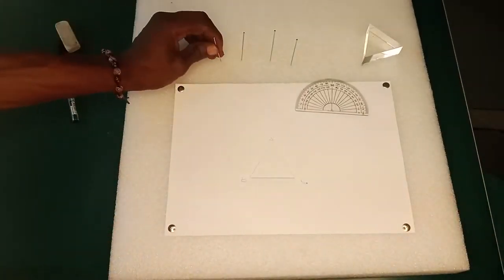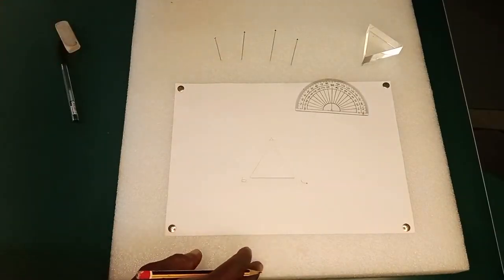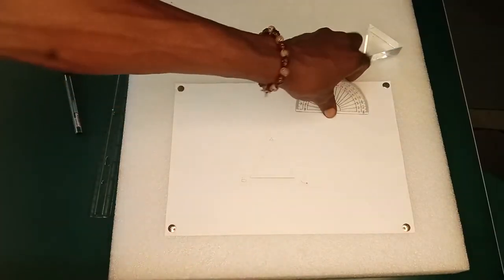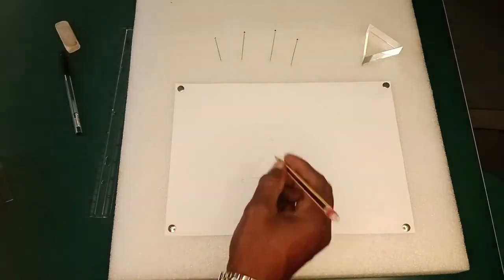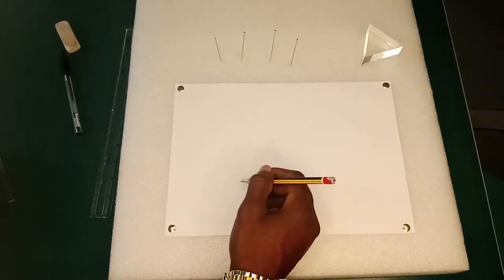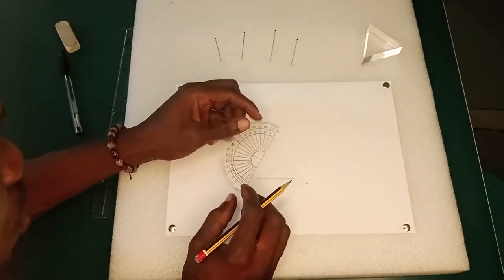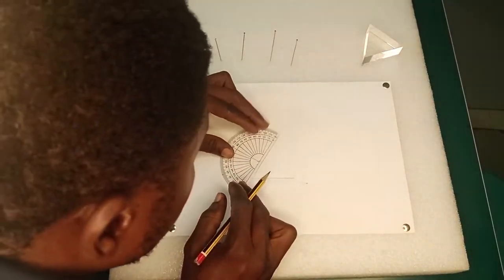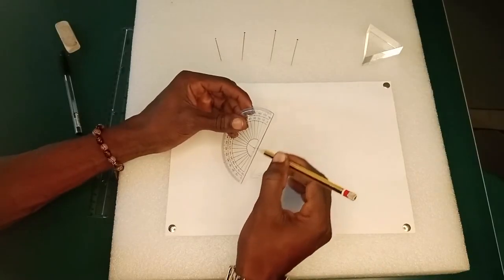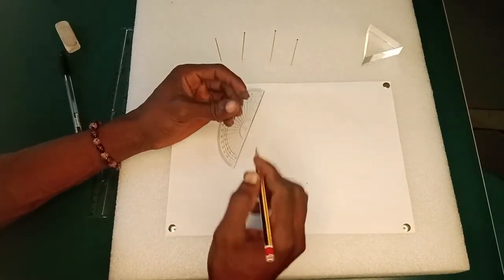The next thing we have to do is to draw a normal perpendicular to surface AB or BA. Don't forget, as we did in the other video, you have to use your protractor so that this horizontal line must align with this line AB.